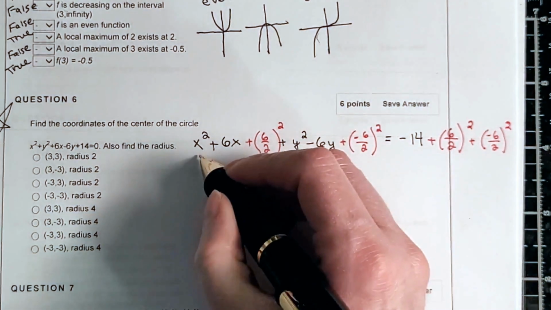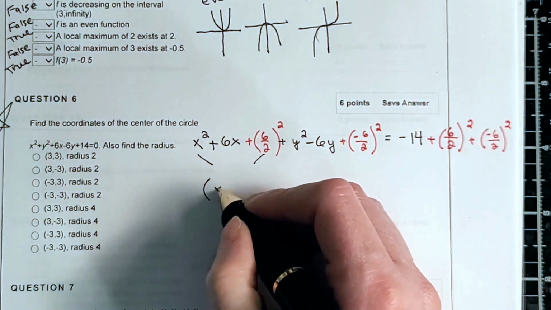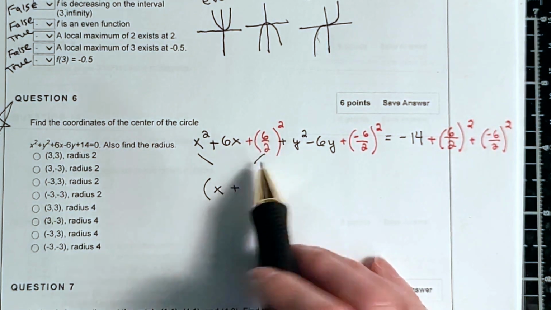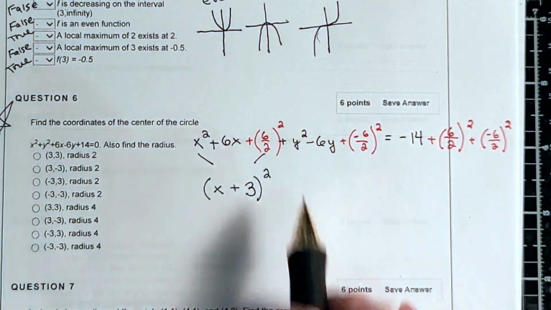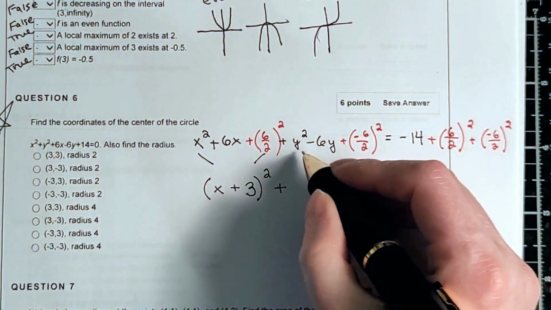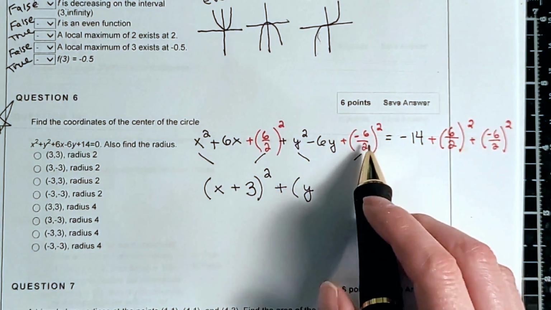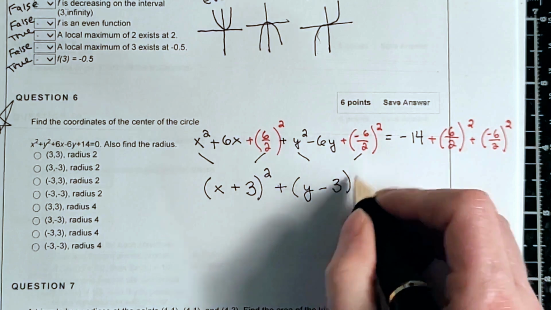Alright, so then you're going to put this and the quantity of that together. So it's going to be x, and you need to ask yourself, what is 6 divided by 2? Well, 6 divided by 2 is 3. The little 2 from right here goes on the outside. Plus, we'll put this and this together. So it'll be y, and negative 6 divided by 2 would be negative 3.